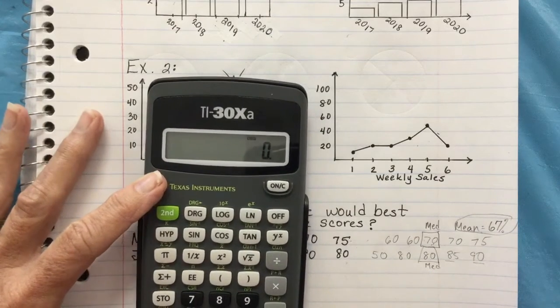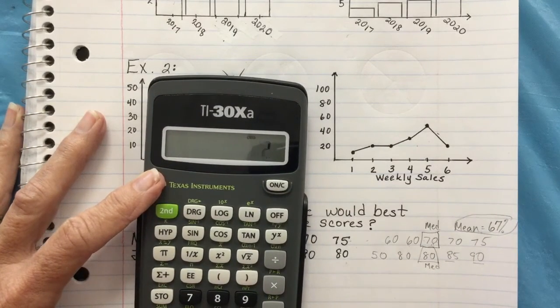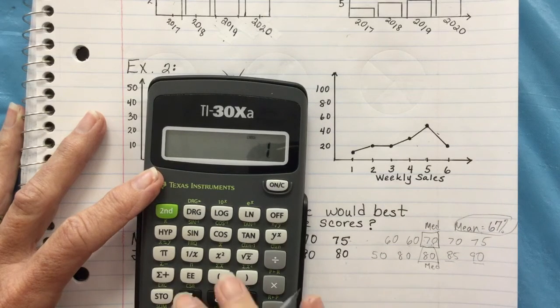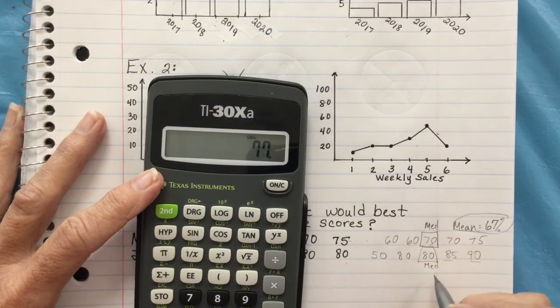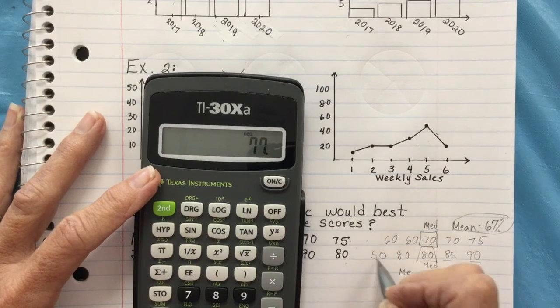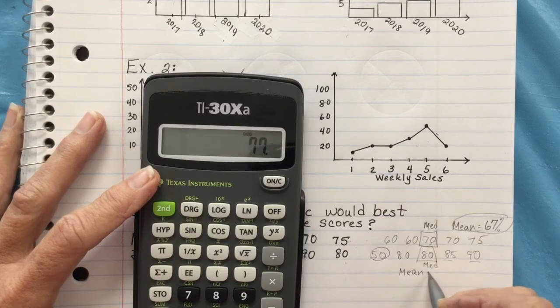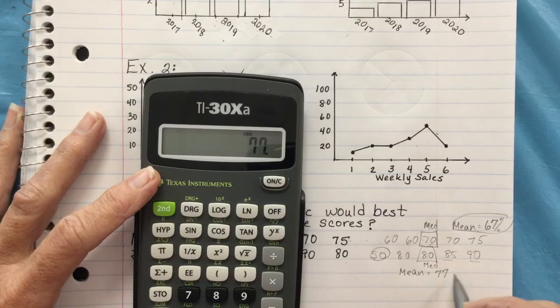So let's calculate this. So this is going to be 210 plus 175 divided by 5. And so his mean, because of this low score here that he got, is only a 77.